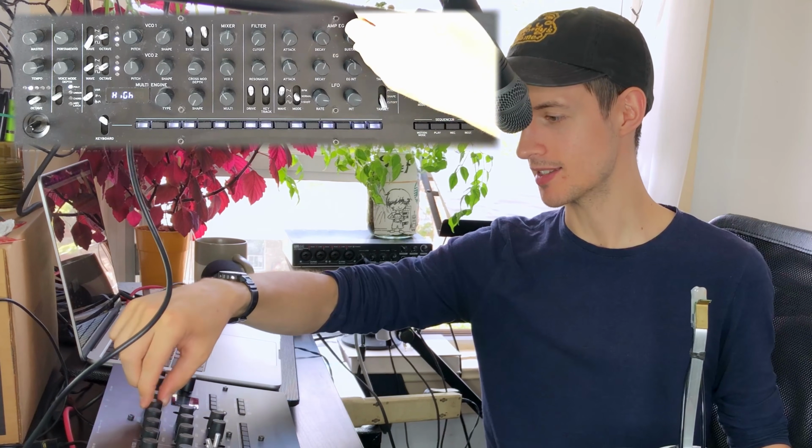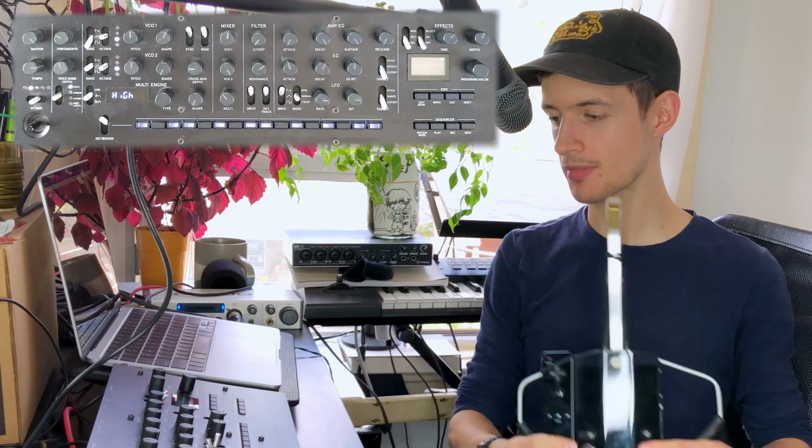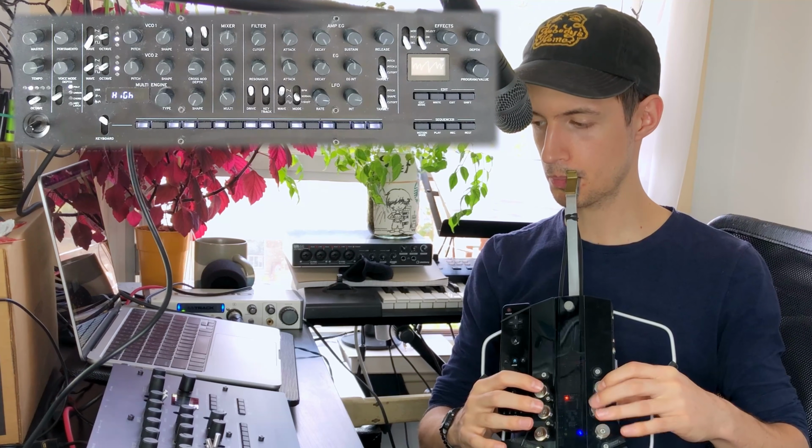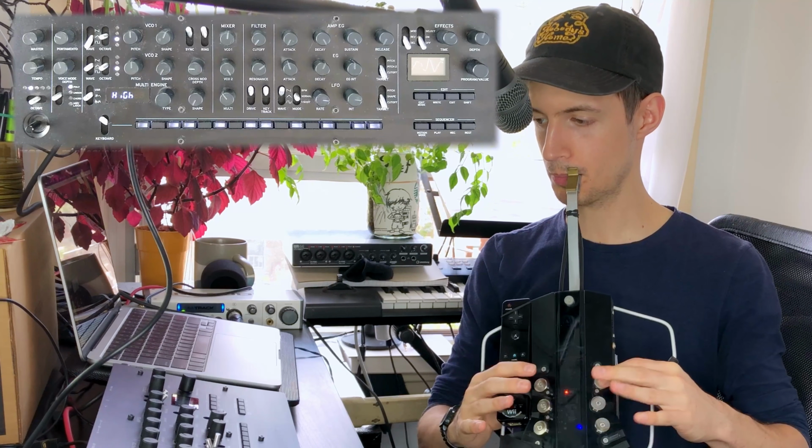This one's kind of funny because the attack is so slow that if I play fast, then the entire volume just kind of dips down. So, of course, reset the attack, decay, sustain, and release. Put the envelope generator intensity to 0. I love the way this one sounds, especially with the delay. Super nice.